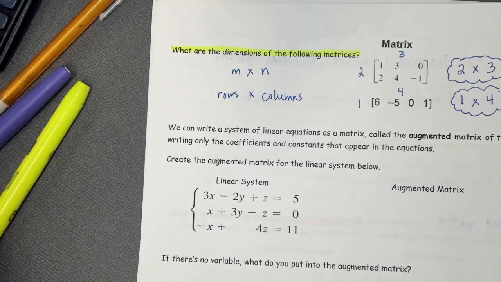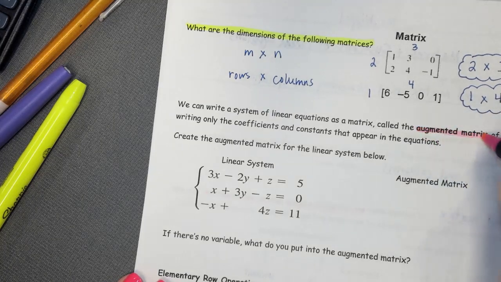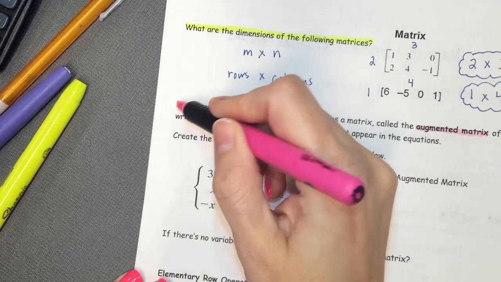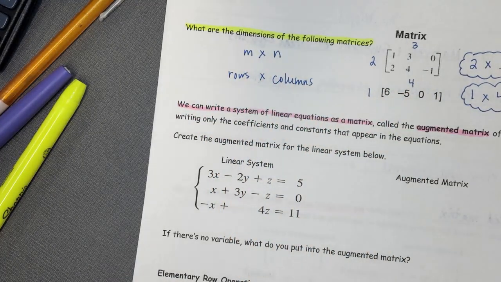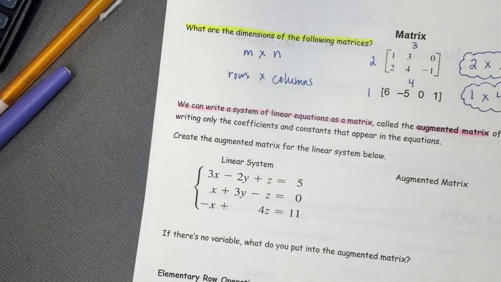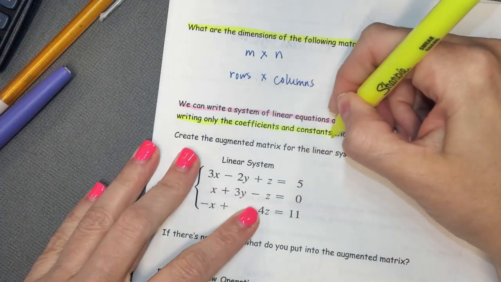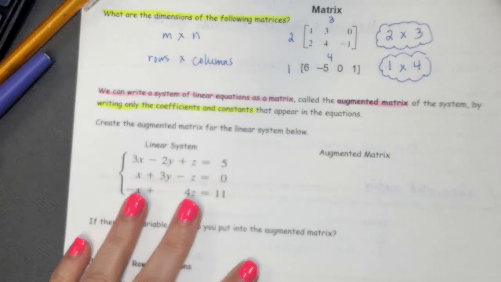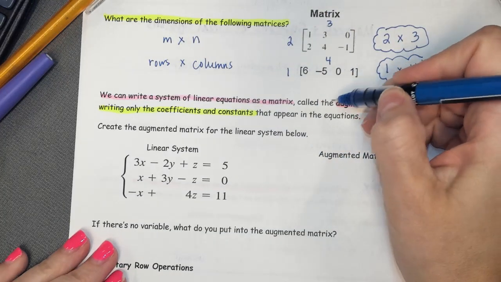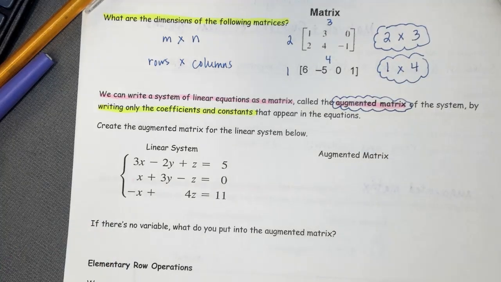All right, so we can write a system of linear equations as a matrix, and this is called the augmented matrix of the system. So we can write a system as a matrix that is called the augmented matrix. And then what we're going to write is the coefficients and the constants that appear in the equations. Okay, so it says create the augmented matrix for the linear system below.